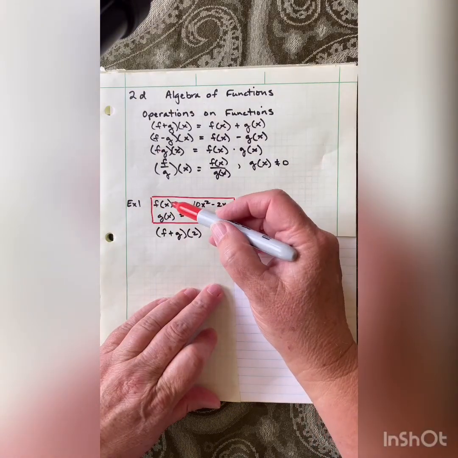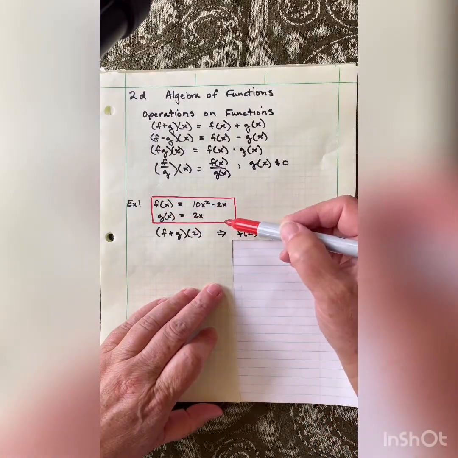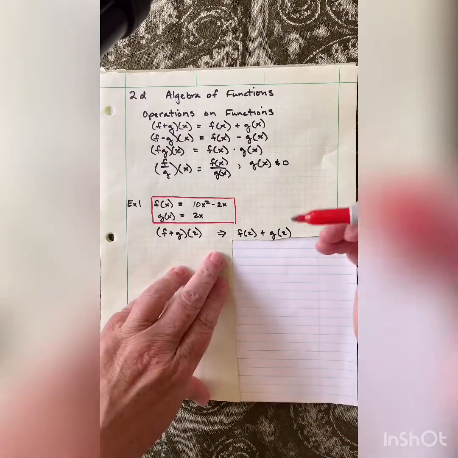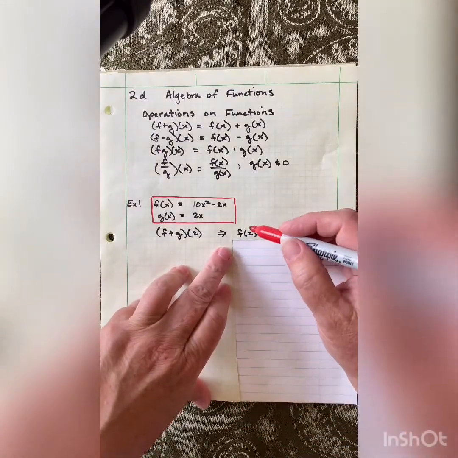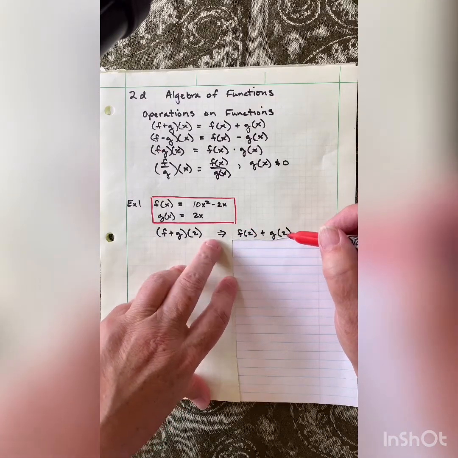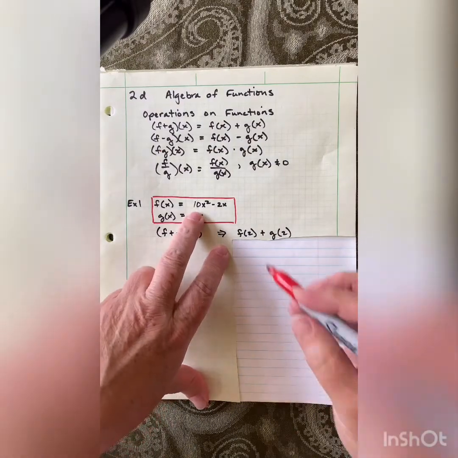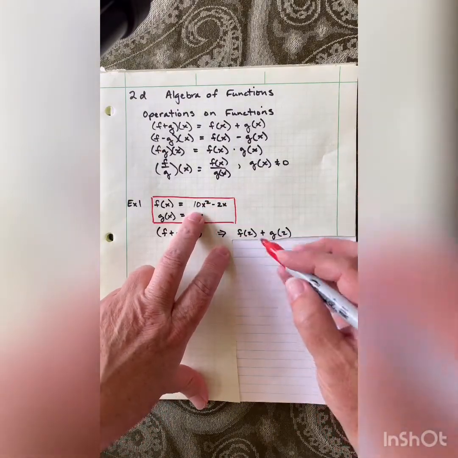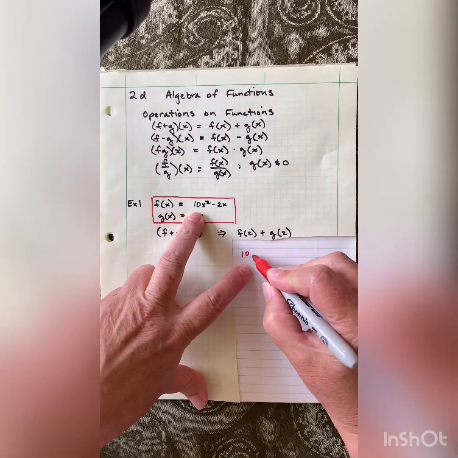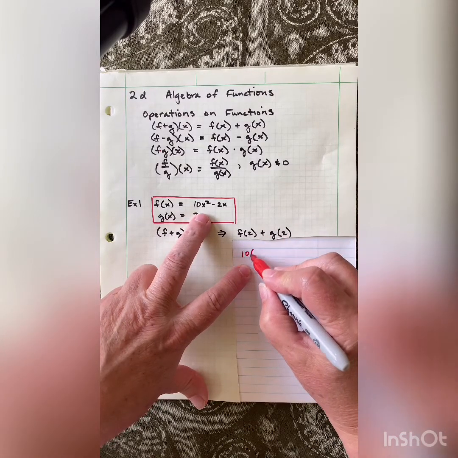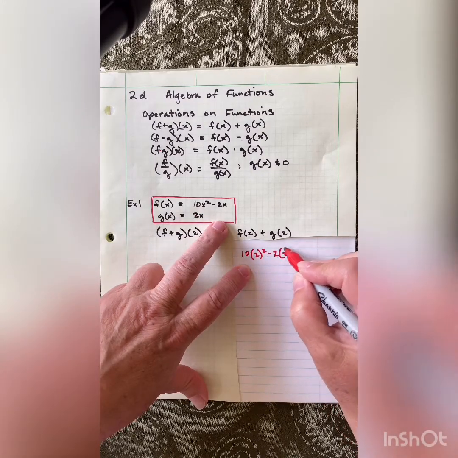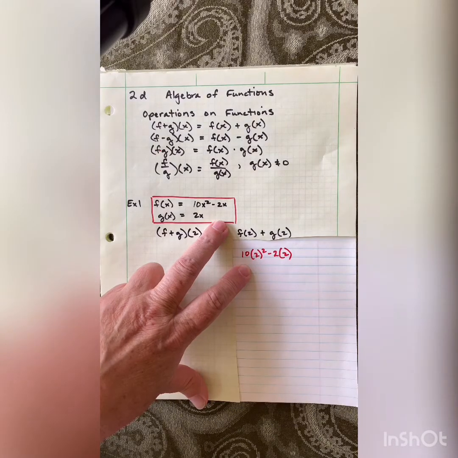I'm starting with f of x and g of x right here, and I want to find f plus g of 2. So there are two ways I can do this. First way is I can find f of 2 plus g of 2. So I'm going to go find my f right here. That's what that says, and every time you see an x, you're putting a 2 in there. So I will have a 10, then I'm going to have a 2 squared minus 2 times 2. Okay, so that is my f.